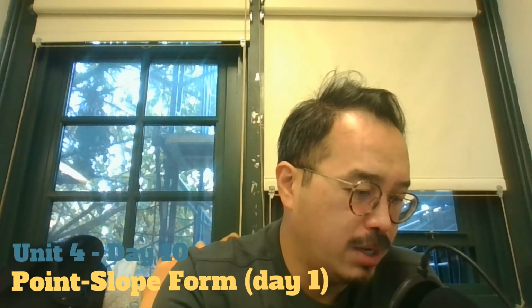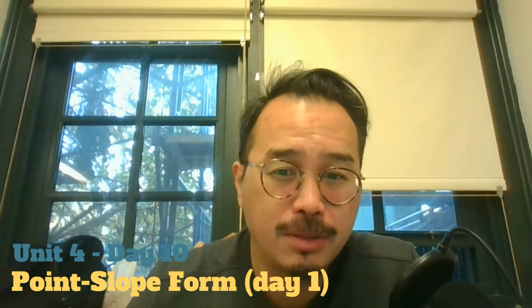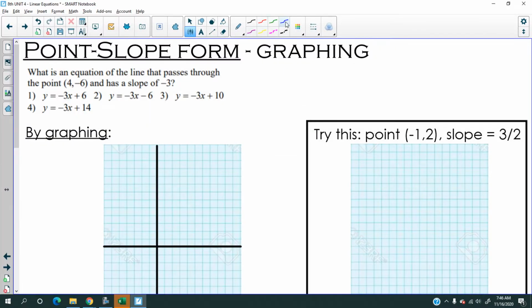Okay, all right. So today we're gonna talk about the second kind of form in this unit. In the past lessons, we've talked about the slope-intercept form. Today we're gonna talk about the point-slope form. So let's see what that even looks like.